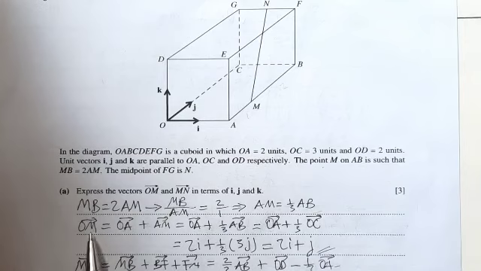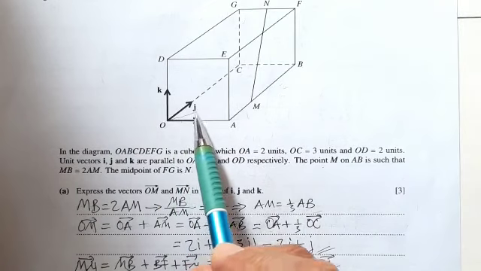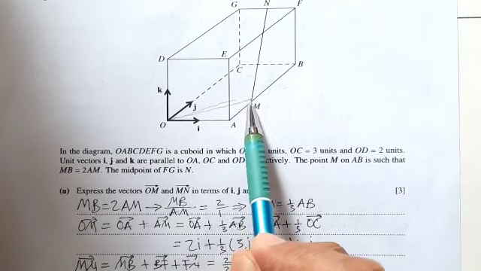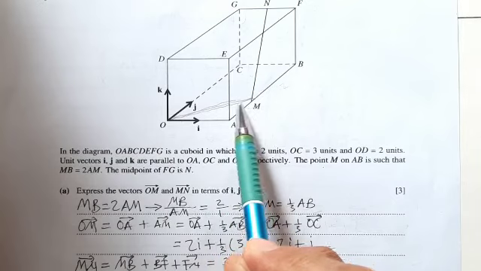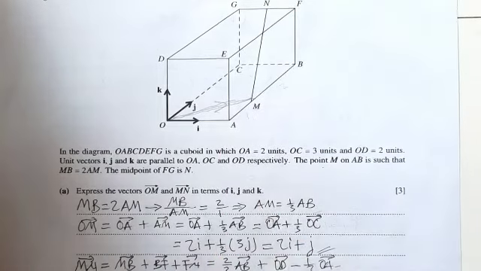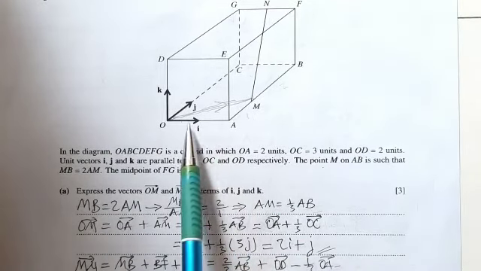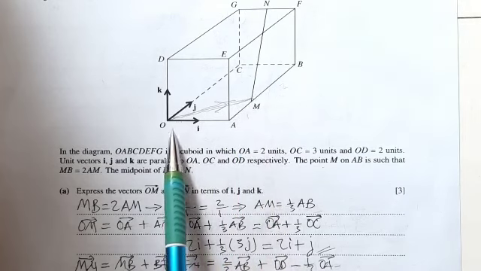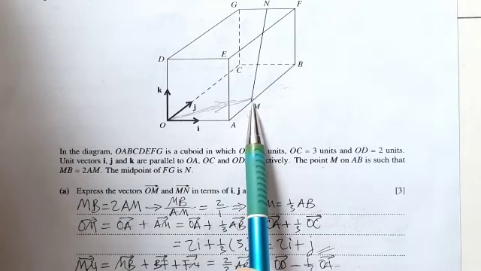Now vector OM is here, from O to M. From this figure you can see that vector OM equals vector OA plus vector AM.